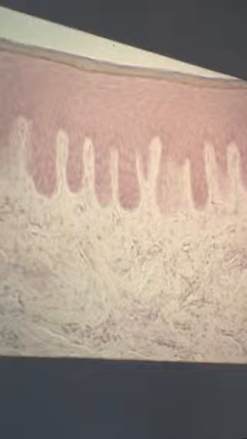Papillary layer of the lamina propria. Underneath that, the reticular layer. And this definitely would be parakeratinized. We can distinctly see the nuclei here in the stratum corneum. Okay, so we've got those.